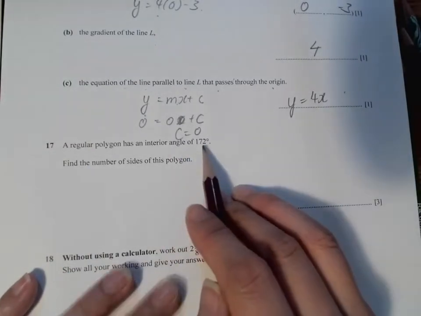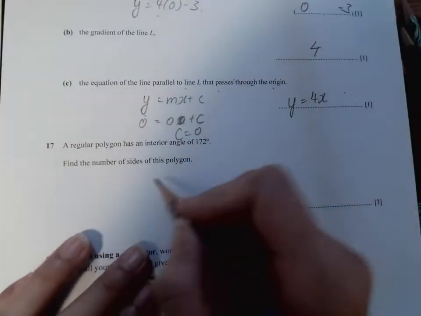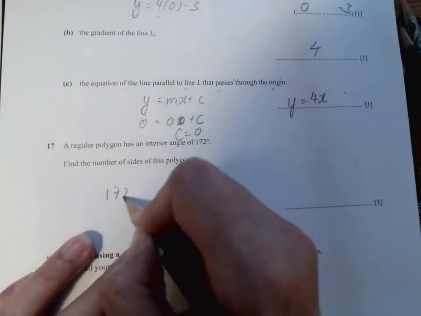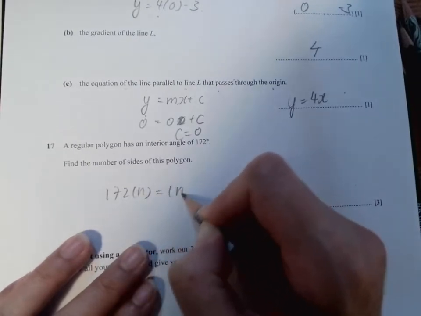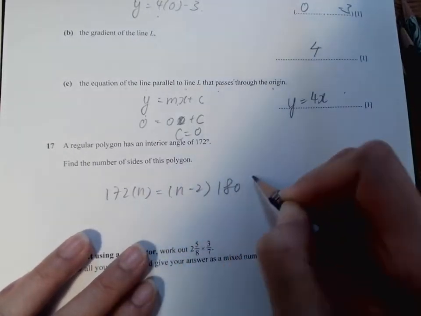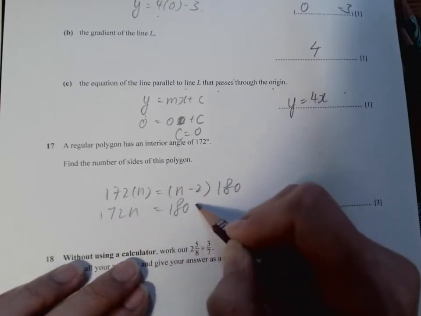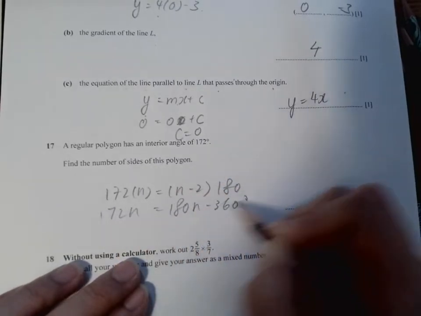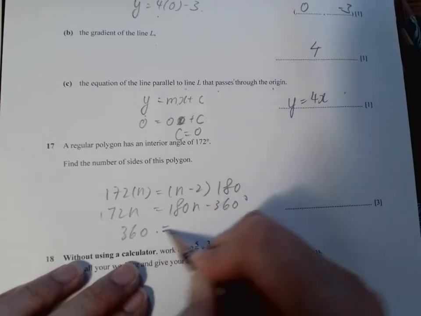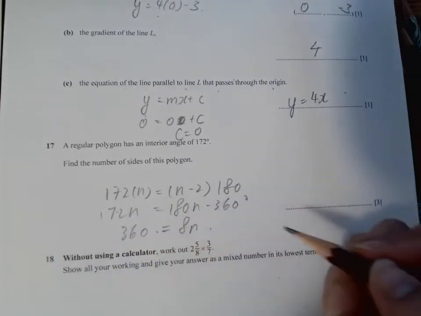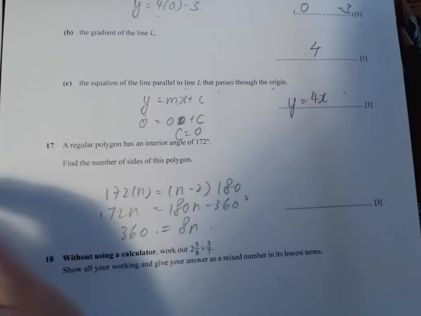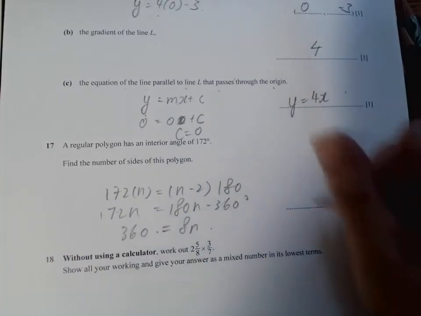A regular polygon interior angle is 172. Find the number of sides. So 172 times n equals n minus 2 times 180. Which means that 172n equals 180n minus 360 degrees. So 360 is here. The other side is 8n. So 360 divided by 8, so it should be 45.